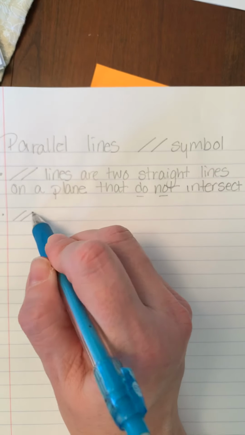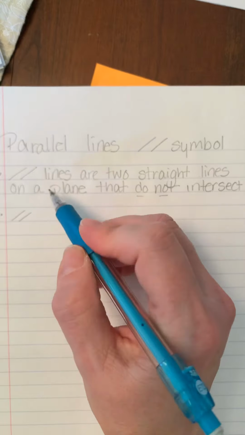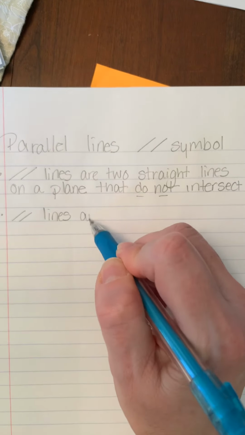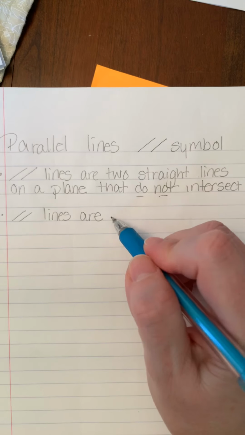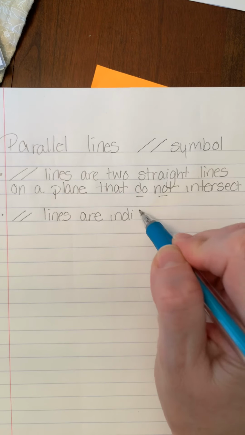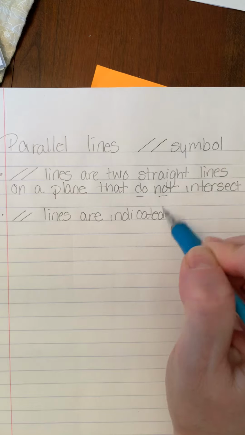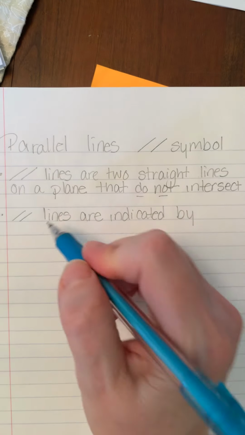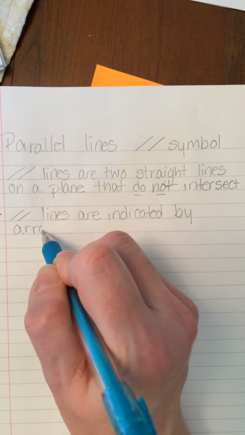So parallel lines are indicated, meaning you can tell what they're talking about, by arrowheads.